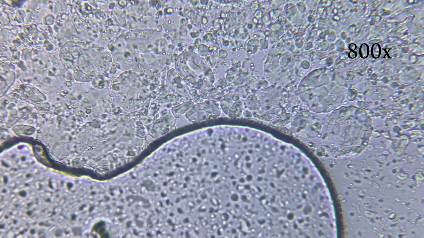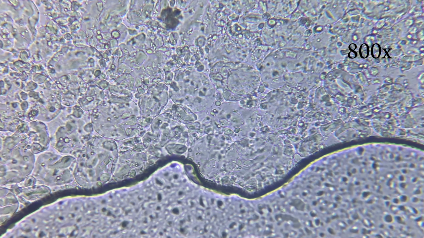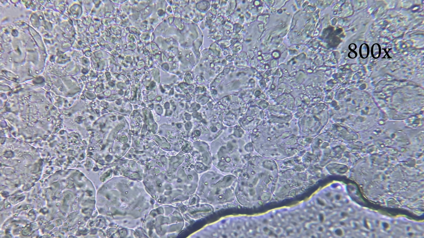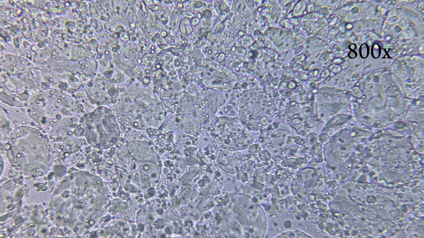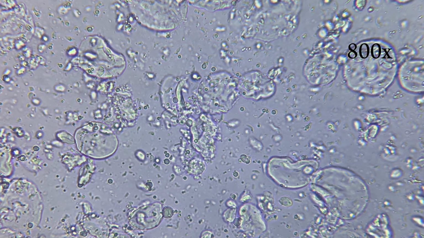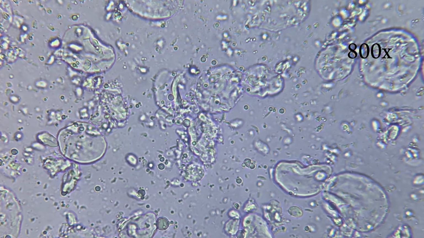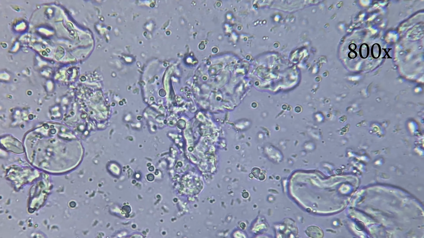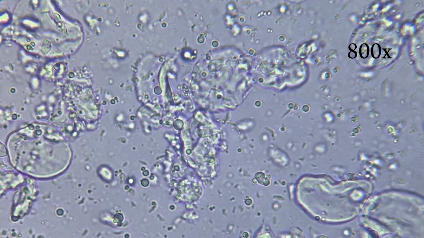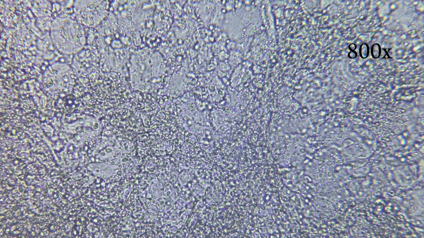At 800 times magnification, the bread's microstructure becomes highly detailed. The walls surrounding the air pockets are made up of countless tiny particles pressed together. The surface looks granular and textured rather than smooth. Small, rounded, and irregular formations appear throughout the material, adding complexity to the structure.